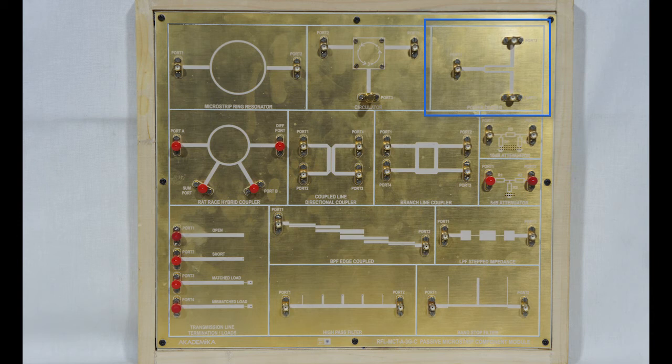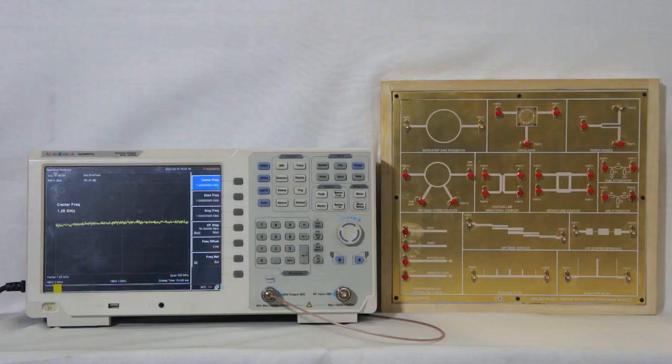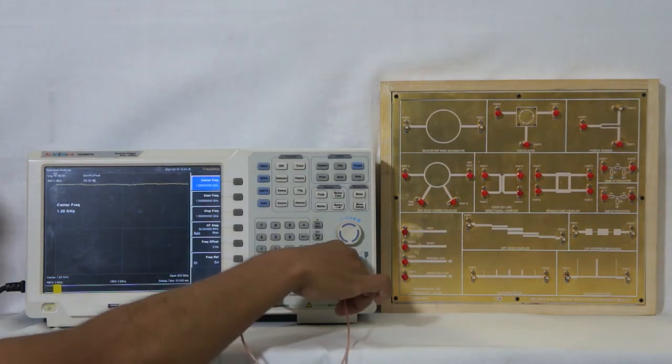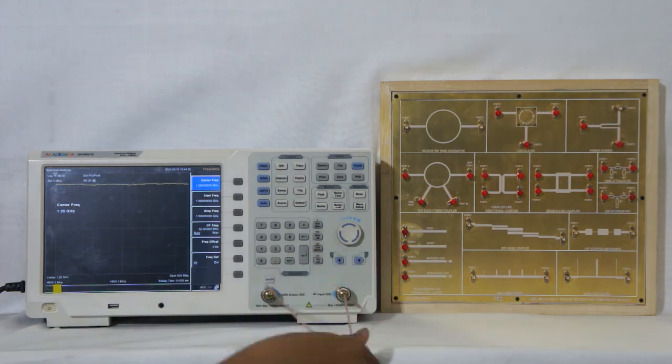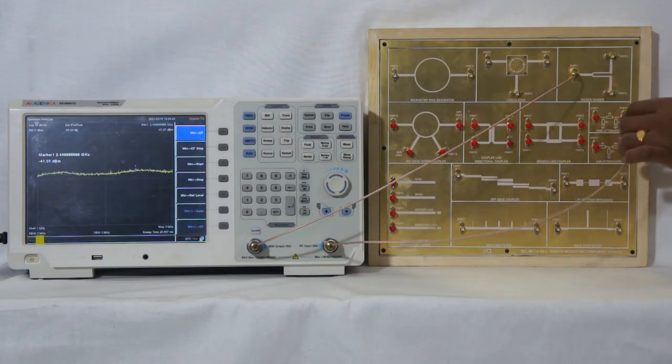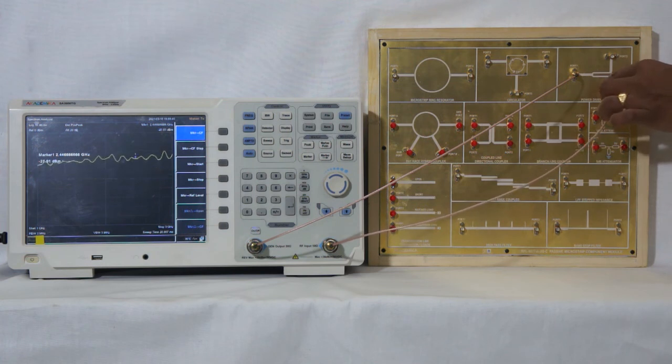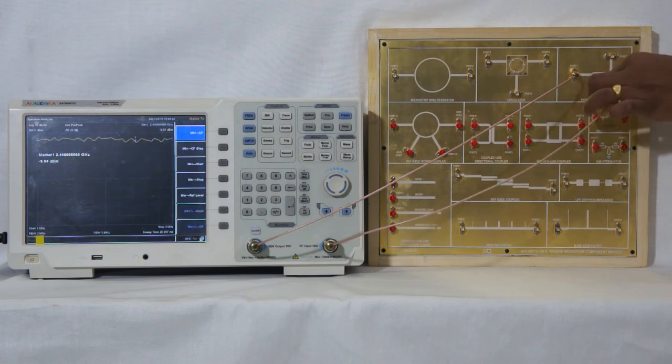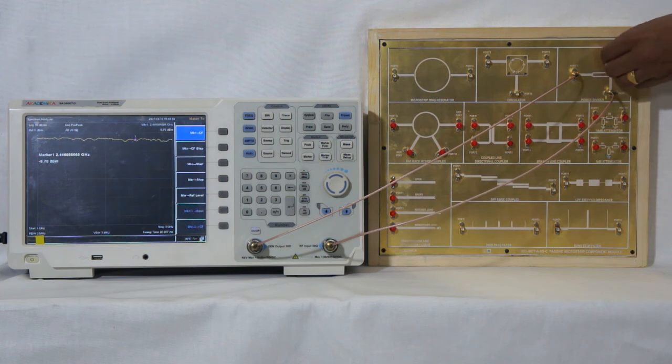There is a resistor placed between the two output ports to achieve high isolation between the output ports while maintaining a match on all the ports. Set the tracking generator of the spectrum analyzer to 0 dBm and connect it to port 1 of the power divider. Connect port 3 of the power divider to the spectrum analyzer. Terminate port 2 of the power divider with 50 ohm load.